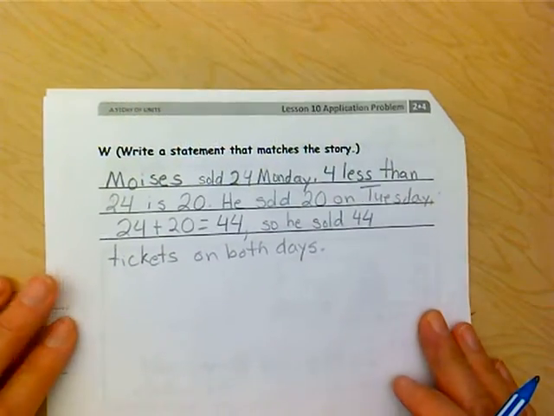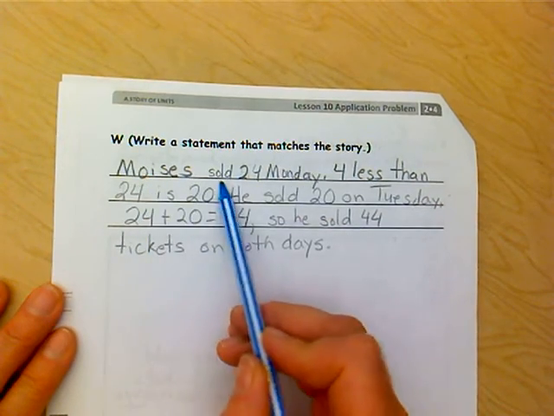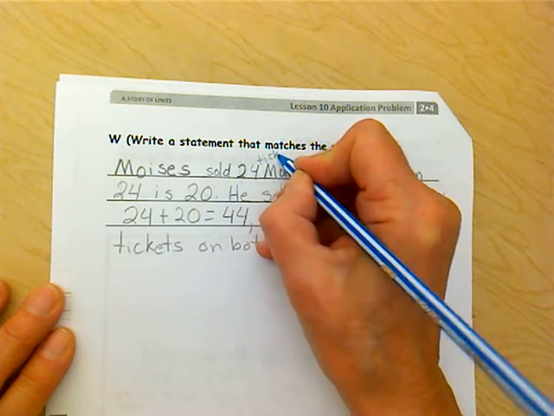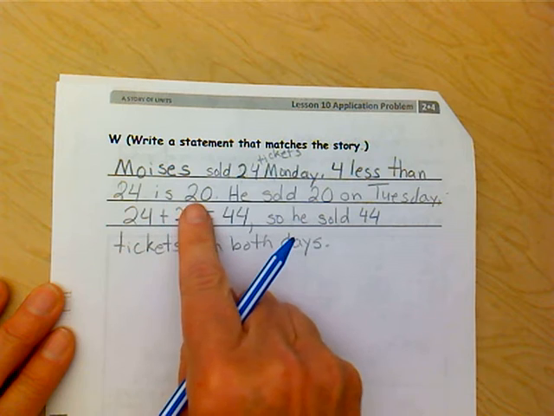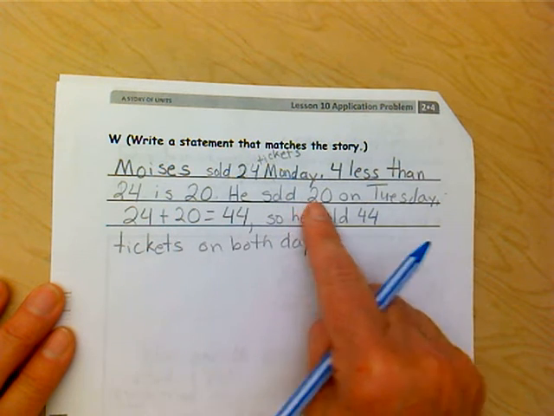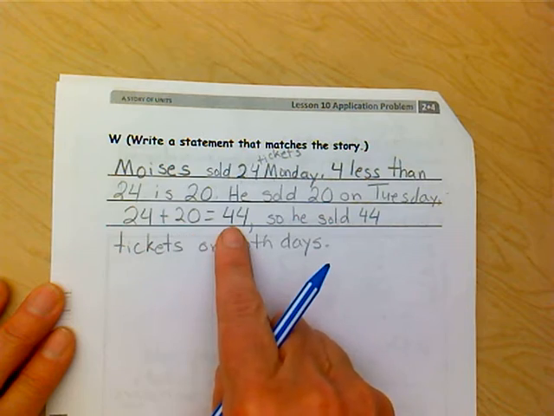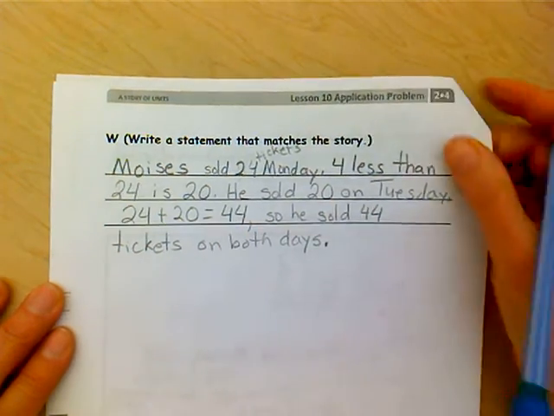Okay, moving over, this is the written word statement. Hopefully you attempted to do this. Moses sold 24, oops, that would be 24 tickets. Oops, missed star. 24 tickets Monday. 4 less than 24 is 20. He sold 20 on Tuesday. 24 plus 20 equals 44, so he sold 44 tickets on both days.